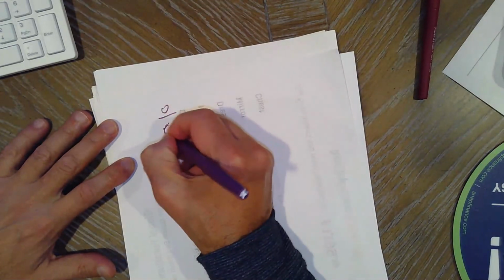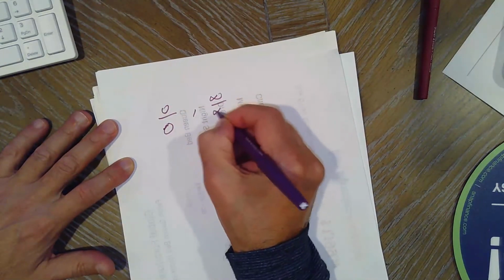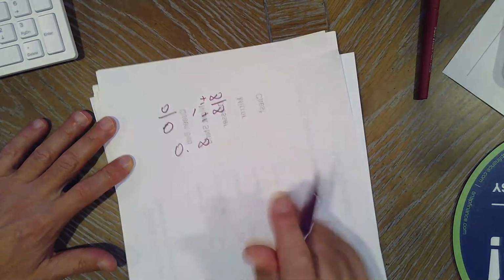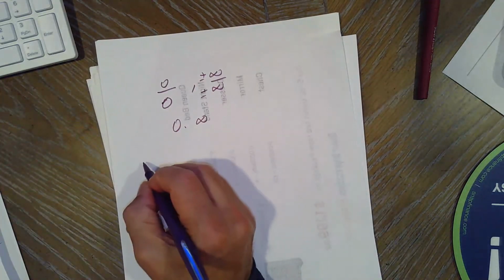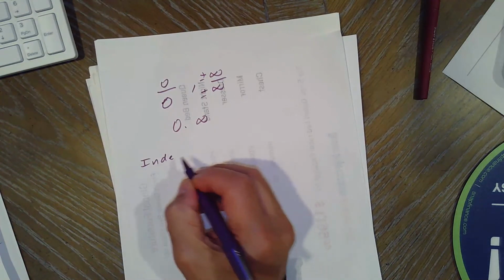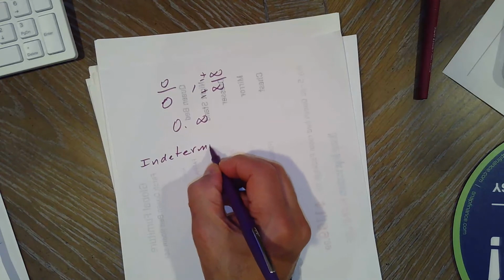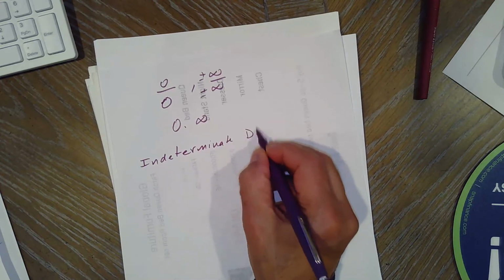So we've seen 0 over 0 indeterminate form. We've seen infinity over infinity. And then we've seen 0 times infinity. Next, we're going to see indeterminate differences. Okay, indeterminate differences.